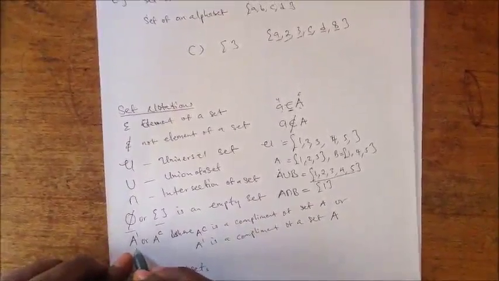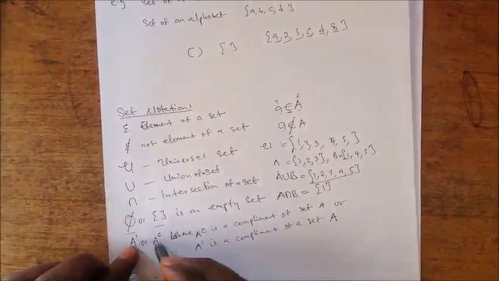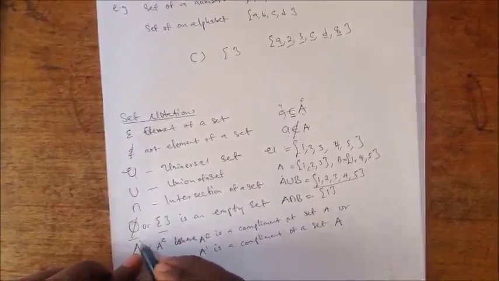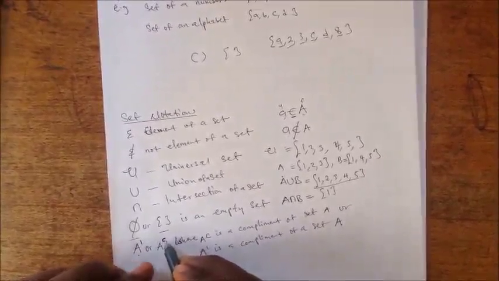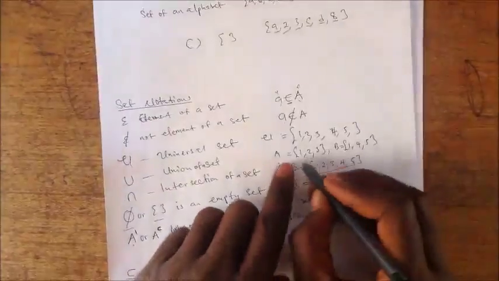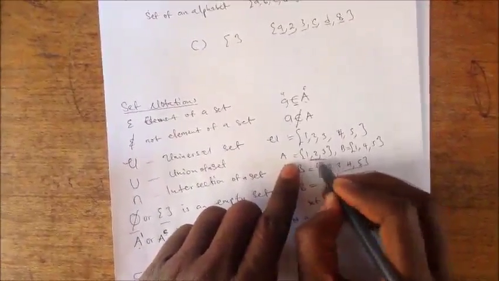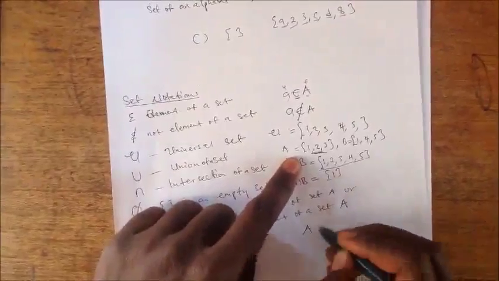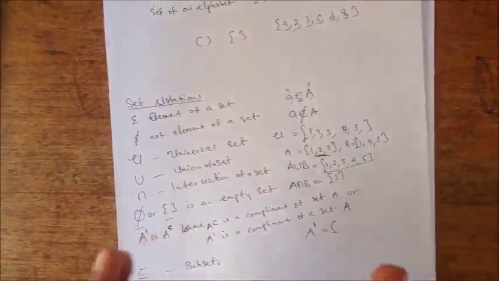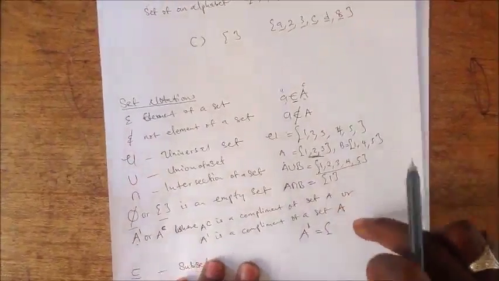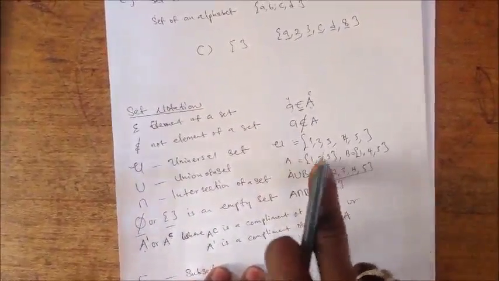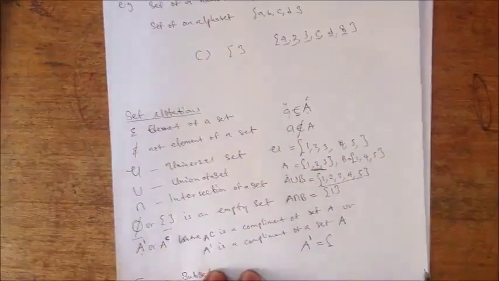Then after that, we have a symbol like this. You see, this A is represented as a set, but this is the symbol for the complement of a set. It is written like this, or with a small c as a power. It represents the complement of set A. So let's take an example of this set A. What is the complement of this set? A complement is equal to any element that is in the universal set but not in set A.